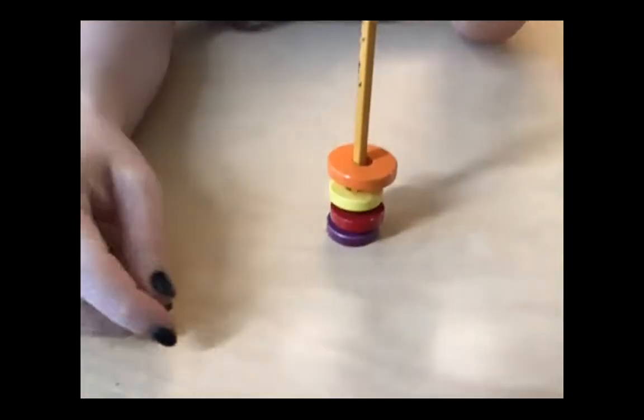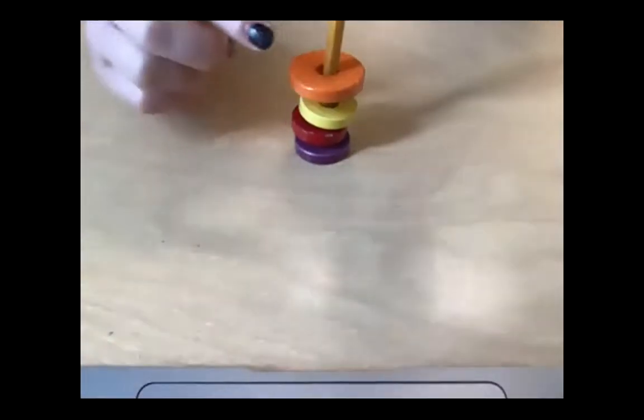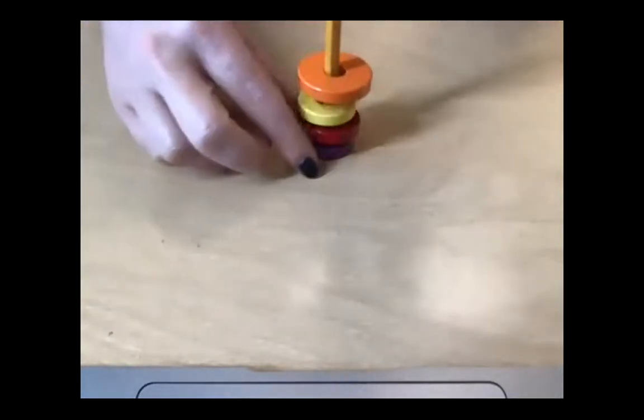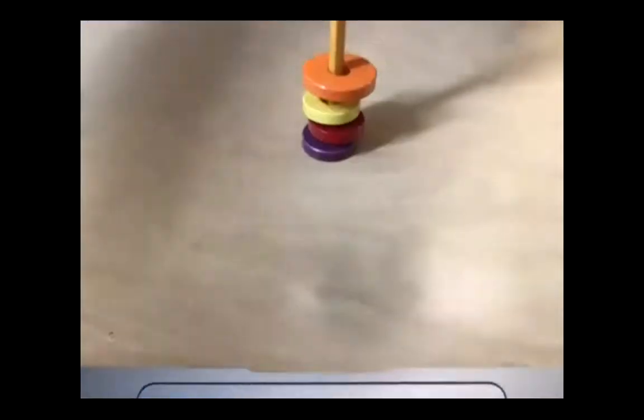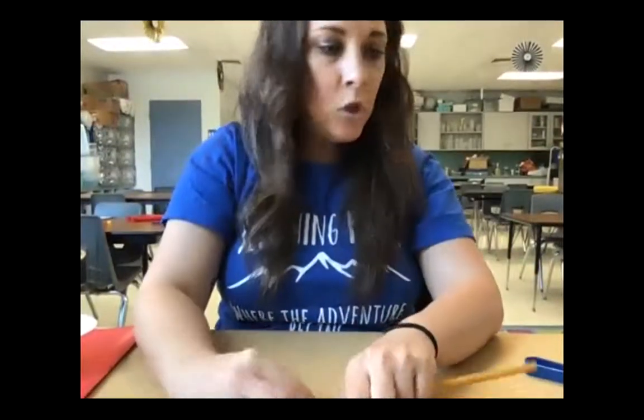Whoa, I don't know if you can see that, but my red, my yellow, and my orange magnet are all floating because they're all repelling or pushing against each other. Isn't that cool? So that's called floating magnets. All right, I have two more stations.